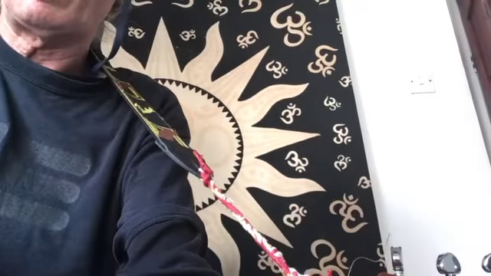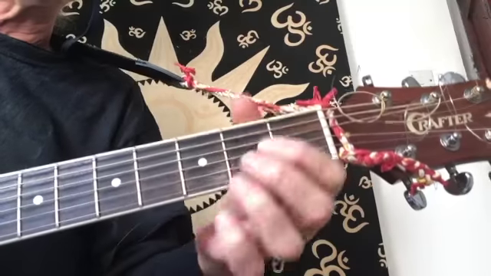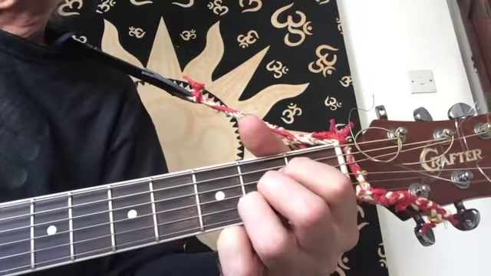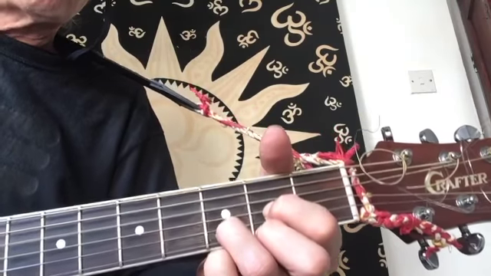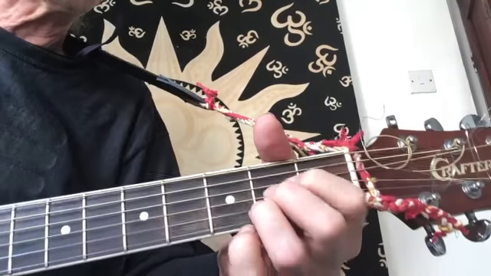Okay, I've dropped all my notes. Okay, where are we? Just one more, for the sake of completeness. In the scale of A, exactly the same sequence: 1, 4, 5. It's A, D, E.